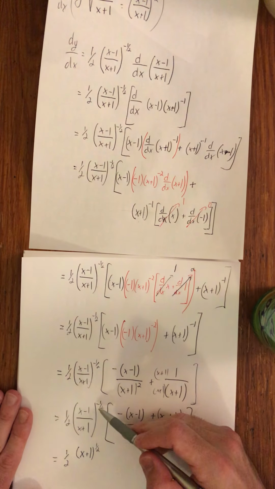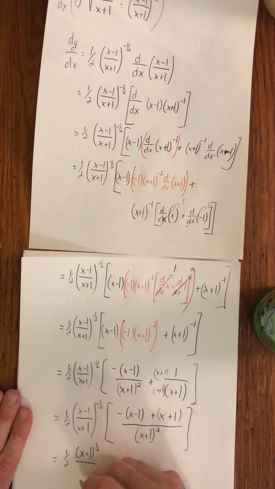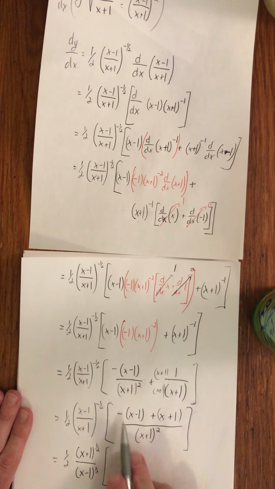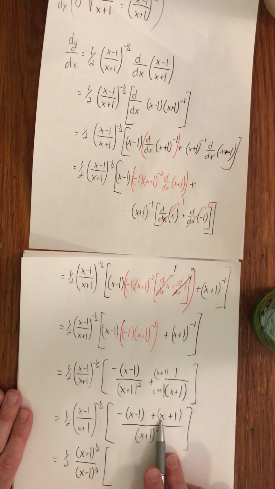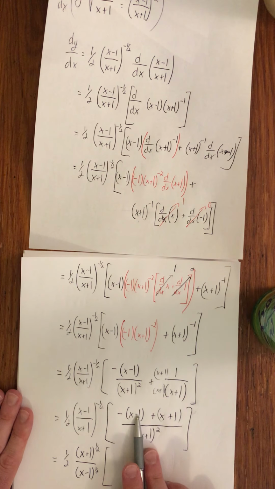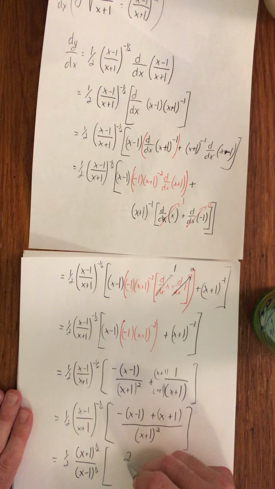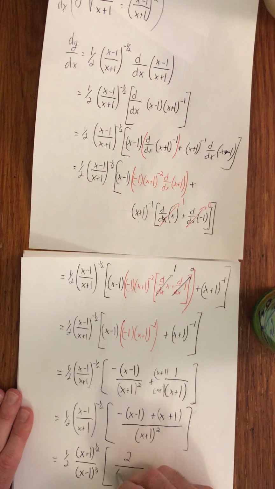Flip the fraction, got rid of the negative exponent, and then I'm distributing that sign, negative 1 to the 1/2. And then in here, let's see what I've got on the top. If you notice here, negative x and positive x go away, right? Negative 1 and positive 1 make 2, so on the top I've just got 2, okay? Over (x plus 1) quantity squared.